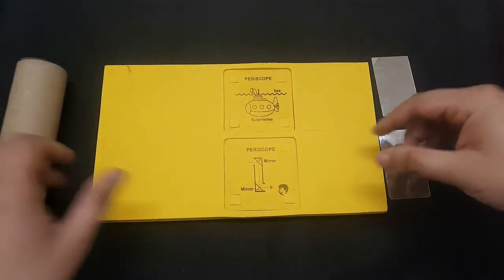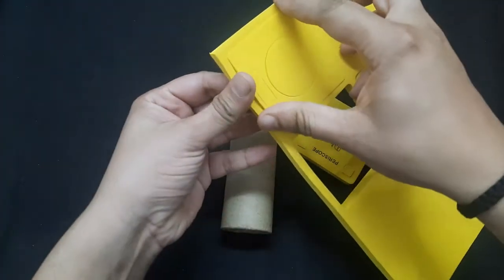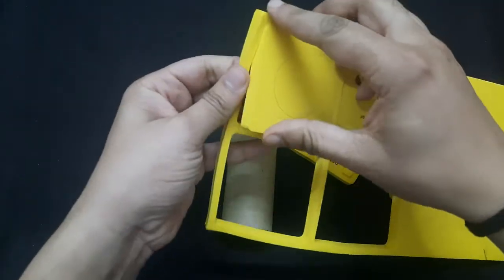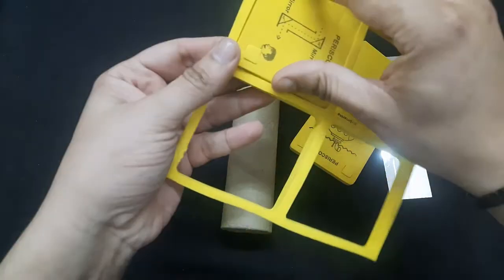The first step is that we have to remove all the parts like this. With the help of these parts we can make the different parts of the periscope.